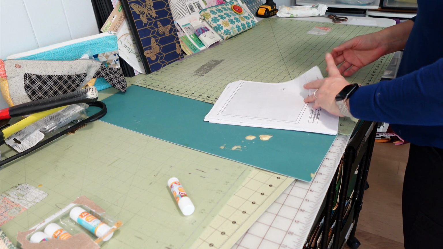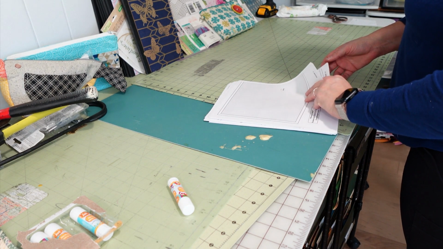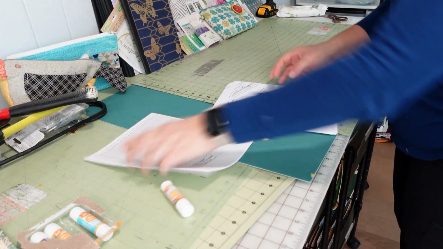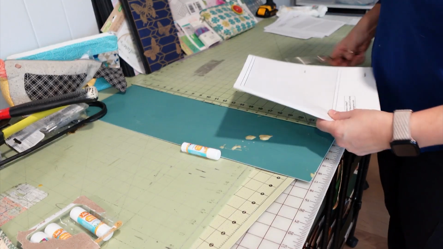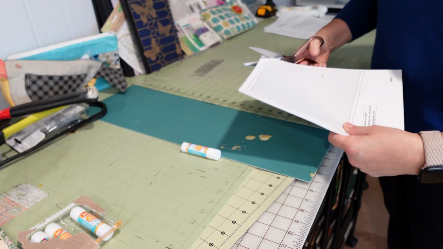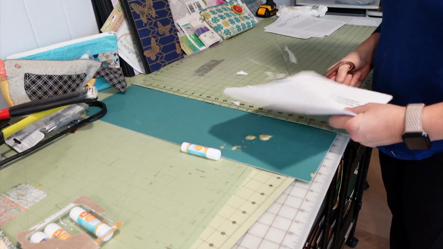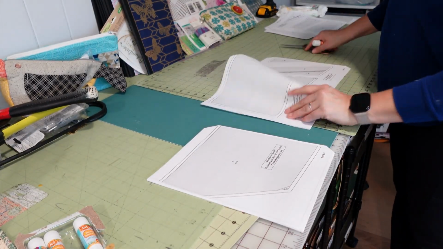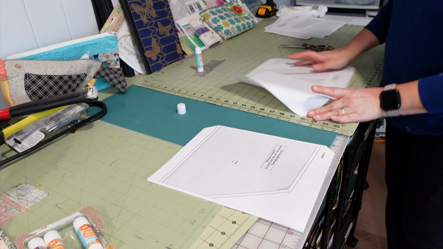Now we have all 40-something pages of the pattern printed out, and we need to paste them together because many of these pattern pieces span over several pattern pages. So I'm going to trim the corner off of 2 sides of the pattern so that I can line up the lines on each pattern. And I started out with glue. The glue was being a pain, so I swapped to tape at some point.